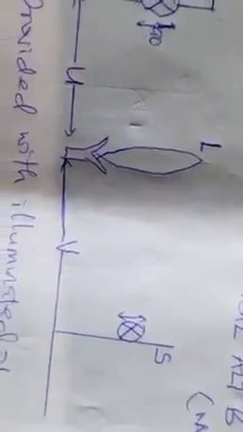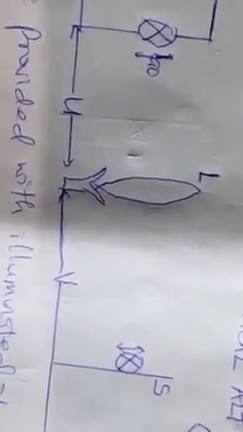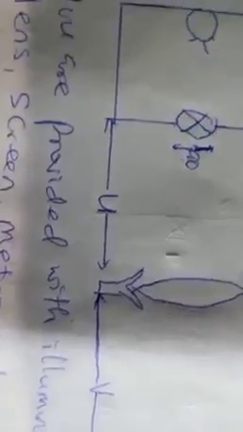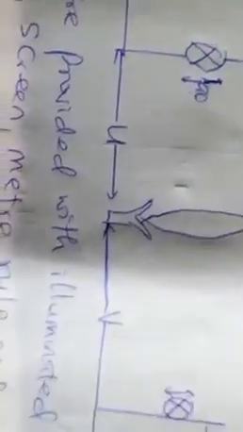Number 5, measure and record V, the distance between the lens and the screen S. So when the sharp image is formed on the screen, you now measure and record the distance between the lens and the screen, and that is your V, which is our image distance. Provided is V, they can use Y for V and they can use S for U. They can use different letters. So you should understand the concept.